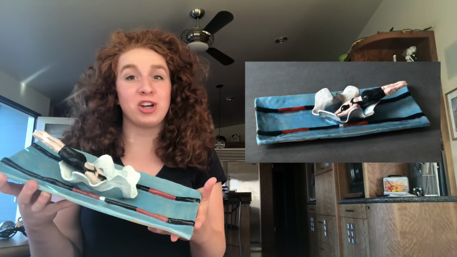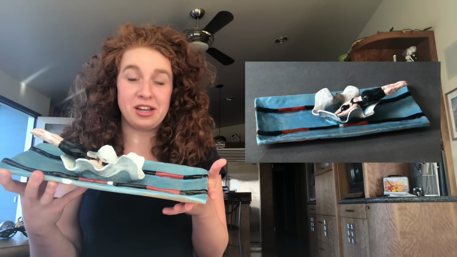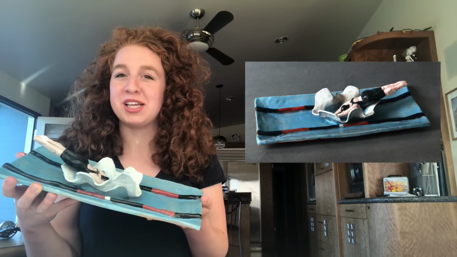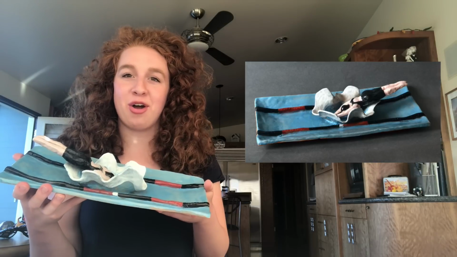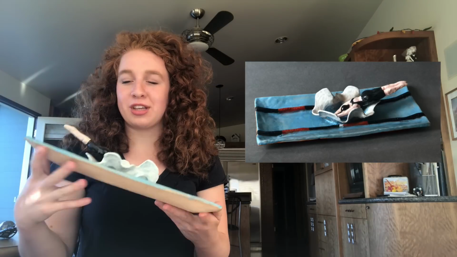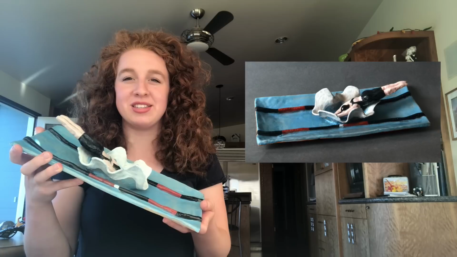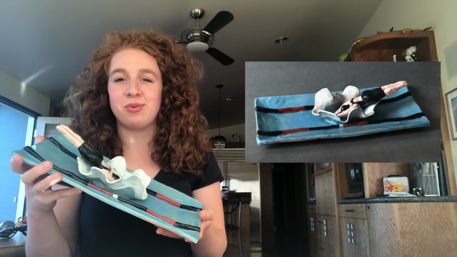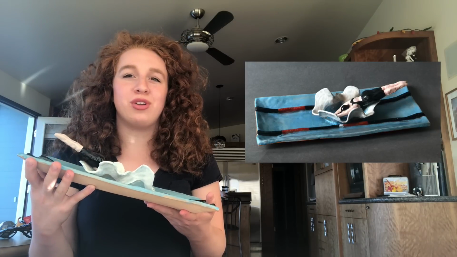This was just a really fun piece to make, and it sparked my love of sculpture in clay, so it holds kind of a special place in my heart. It had such an impact on my journey as an artist, so I thought it was important to include this. Even though it was like the first piece I made in Ceramics 1, I still thought it showed where my passion came from.